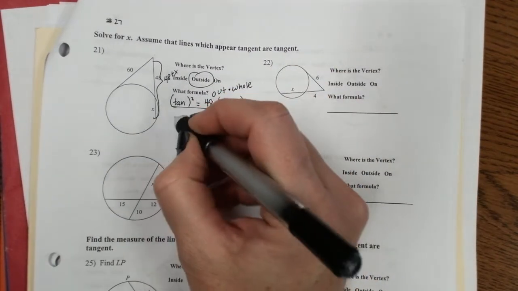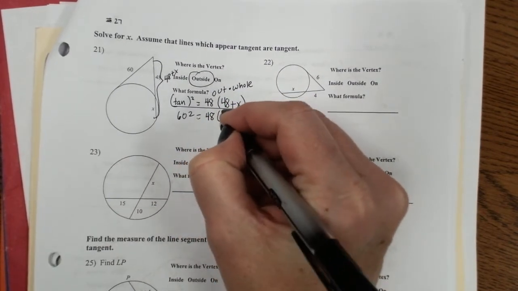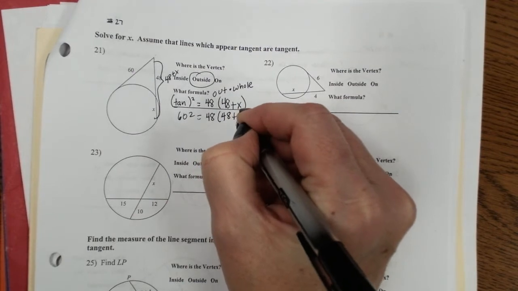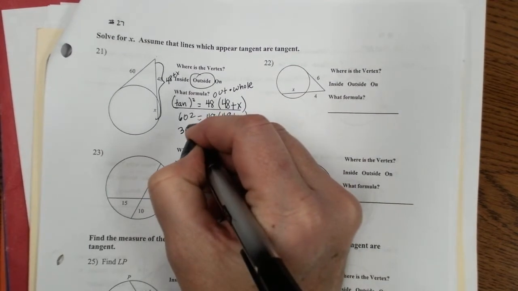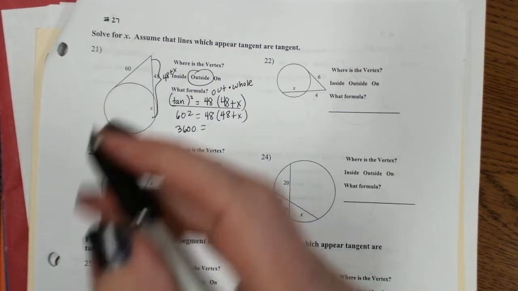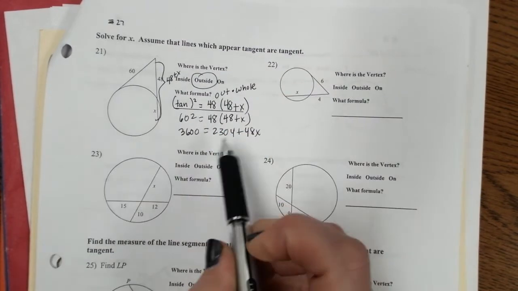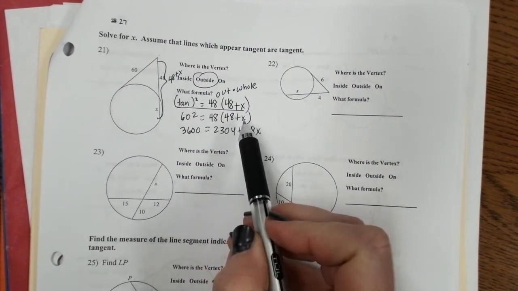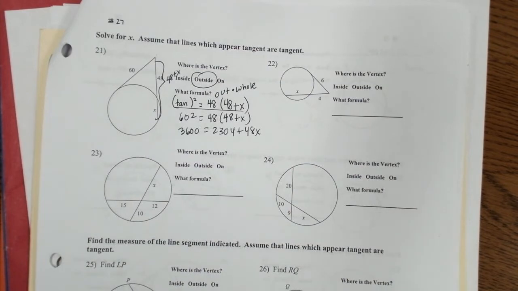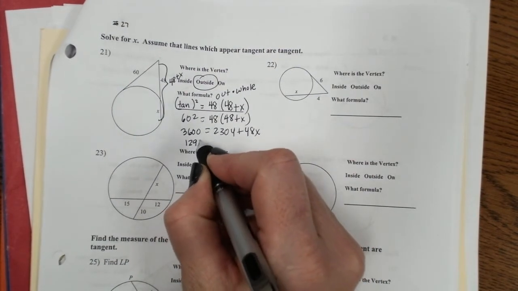So the tangent is 60 squared, and then the outside length is 48, and then the whole is 48 plus x. So then I take 3600 is equal to, and then I do 48 times 48, 2304 plus 48x, because I distribute the 48 to each of the terms inside. Then I subtract 2,304 from both sides, so I take 3600 minus 2304, and just because I don't have a whole lot of room, I'm not going to show you that. So that's 1296 is equal to 48x.